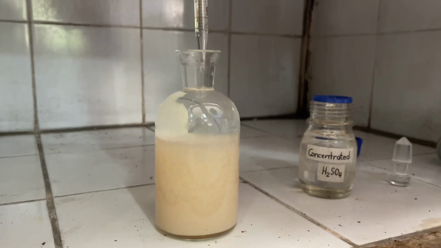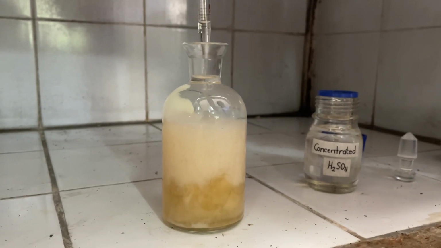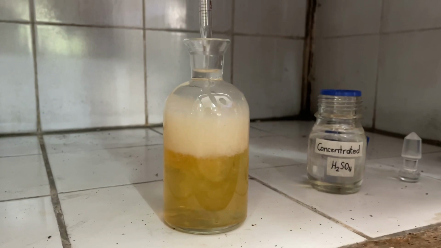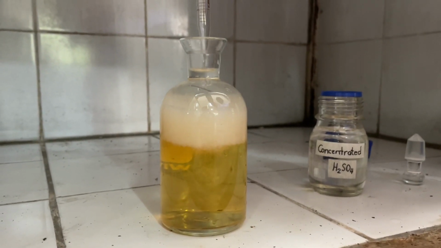Add 2 milliliters of concentrated sulfuric acid solution using a pipette held just above the surface of the sample.